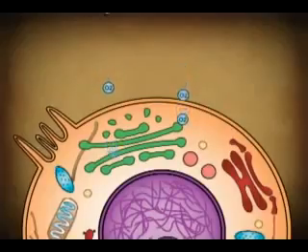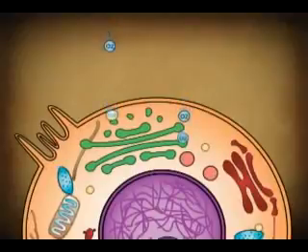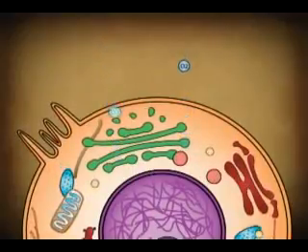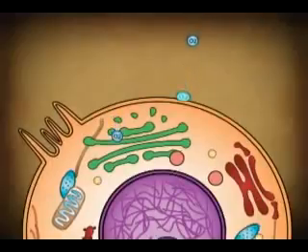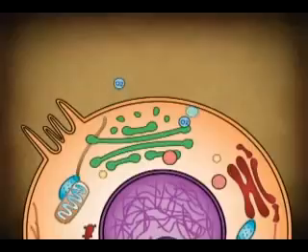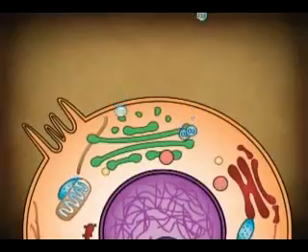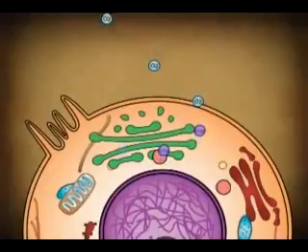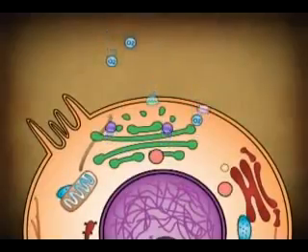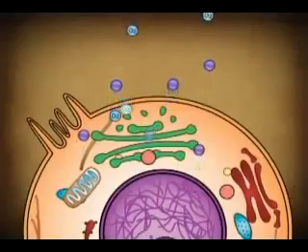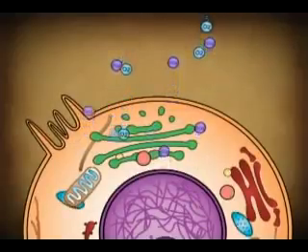Because of this differential, the process of diffusion causes oxygen molecules to flow from an area of higher concentration outside of the cell across the semi-permeable cell membrane into the cell's interior, where oxygen concentration is lower. The same process works in reverse with carbon dioxide, a waste product of cytorespiration. In this case, the CO2 is in higher concentration inside the cell than outside.